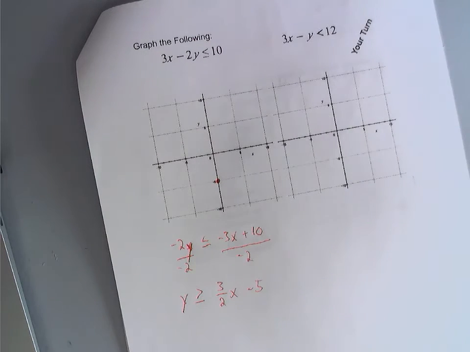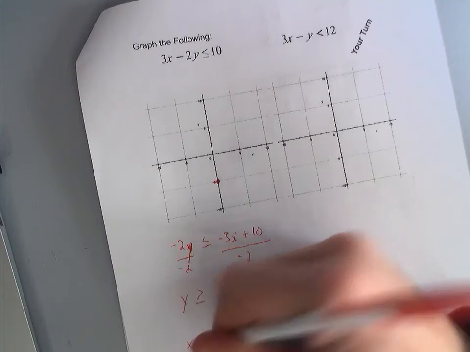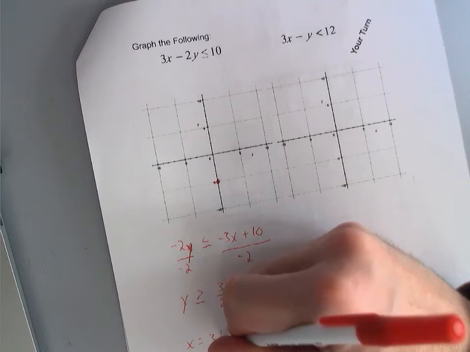And my x-intercept, if I put 0 in for y, I want to solve for x. And so if I do that, I want 5 divided by 3/2. And looks like the x-intercept is going to be about 3 1/3.